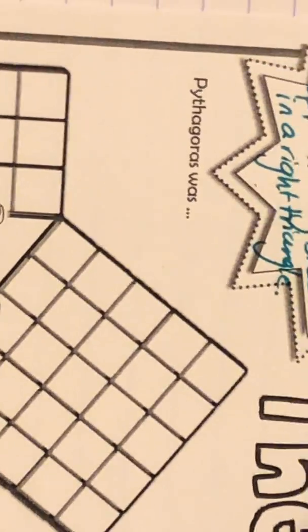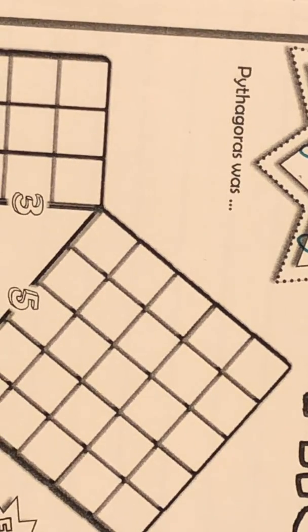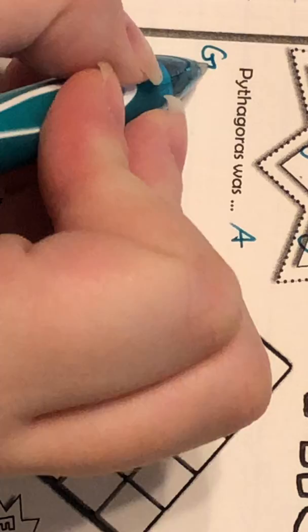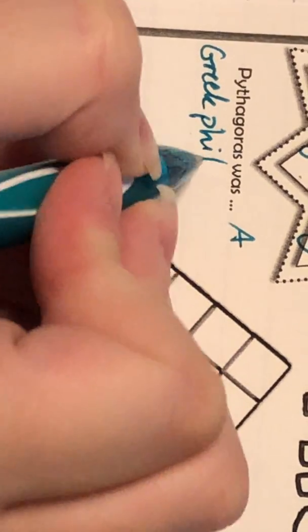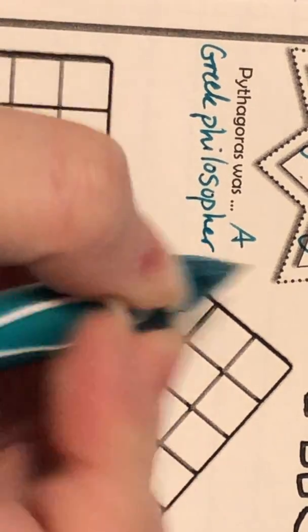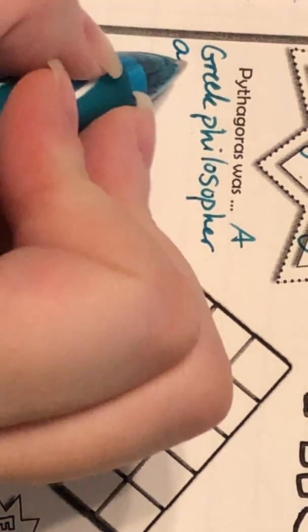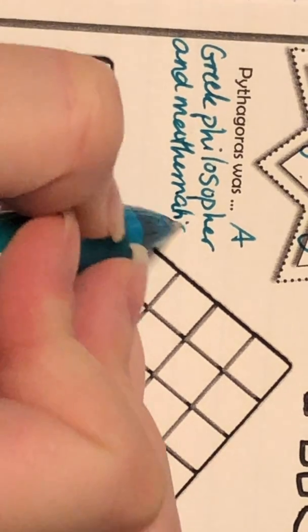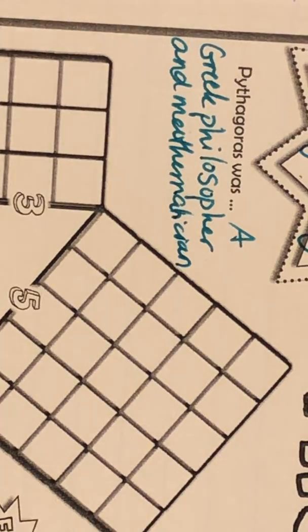The reason it's called the Pythagorean theorem is that it's named for a mathematician named Pythagoras. Pythagoras was a Greek philosopher and mathematician, and he is famous for the Pythagorean theorem, among some other things, but that's his big thing.